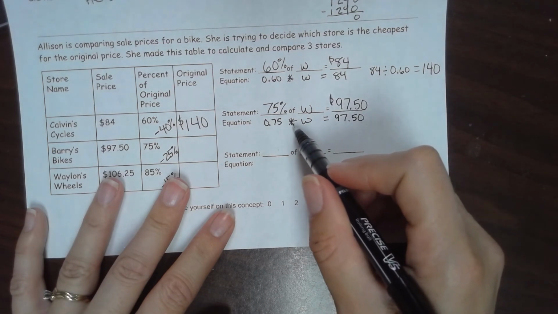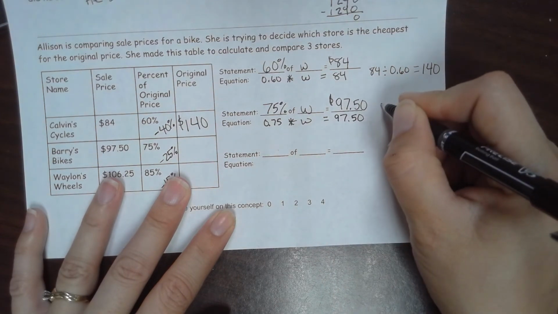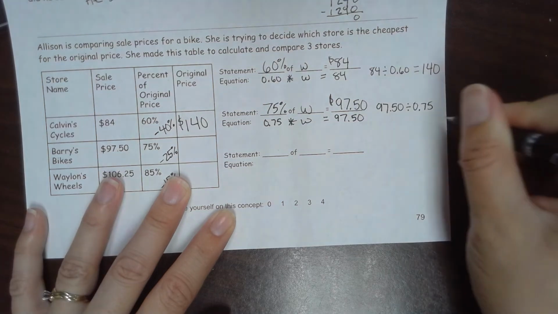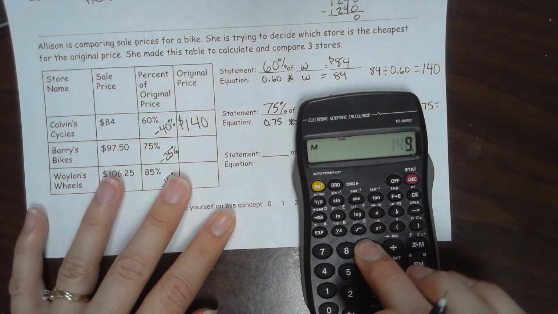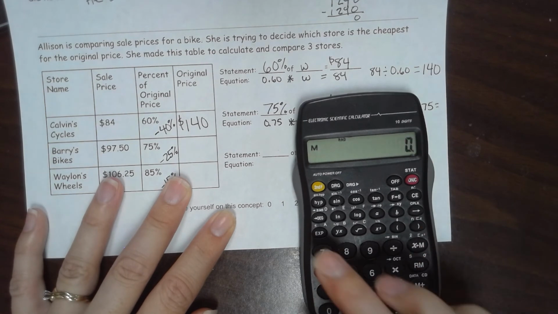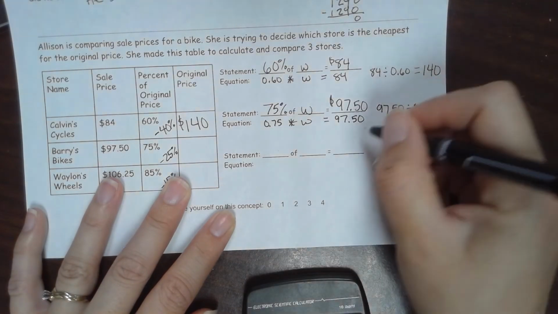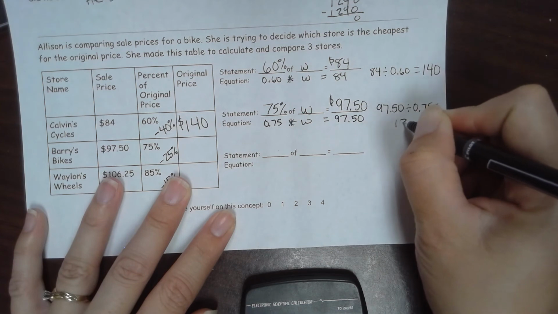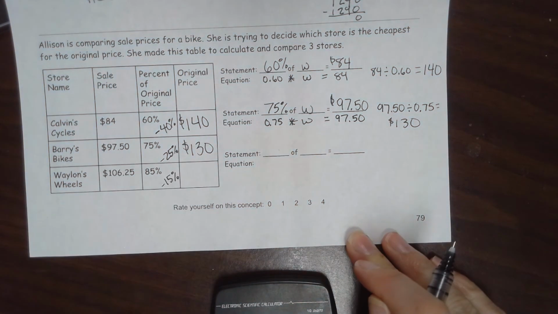So backwards of timesing would mean to divide. So I'm going to take this 97.50 by what we multiplied by to figure out the whole. So, part divided by the percentage is going to give us 130. So, on this one we got 130. So that would be the original price of the bike.